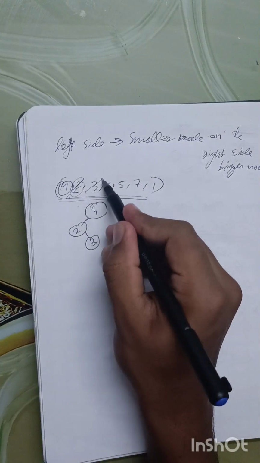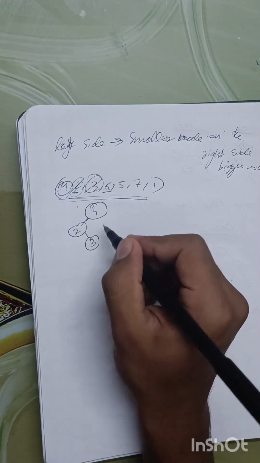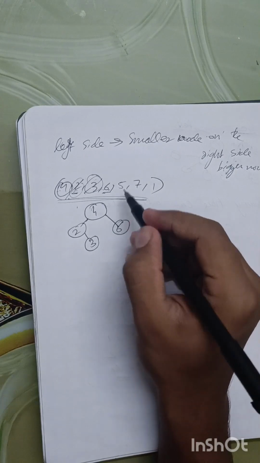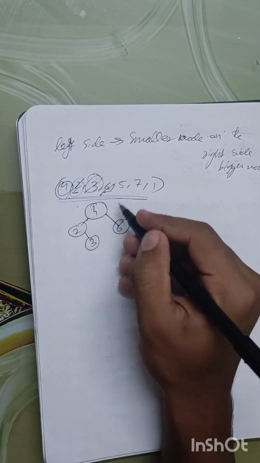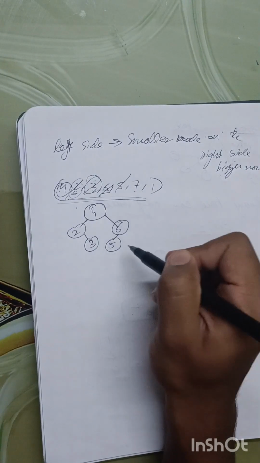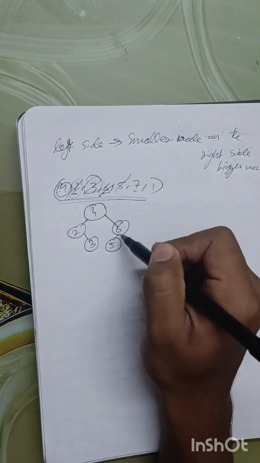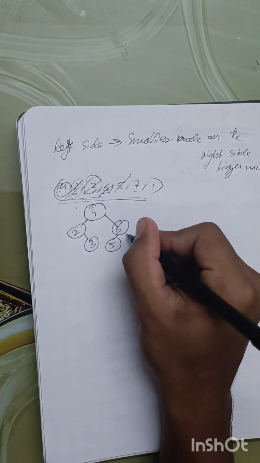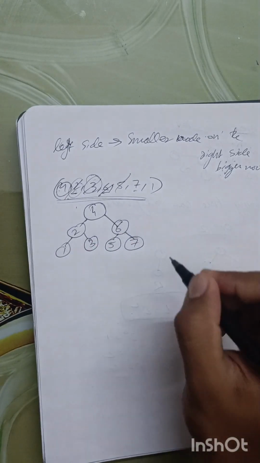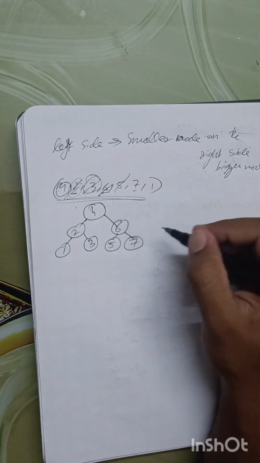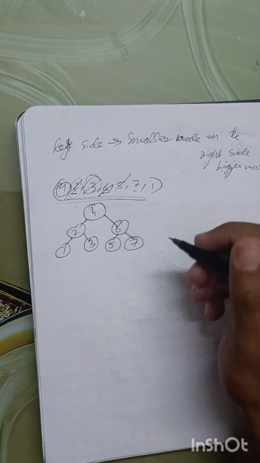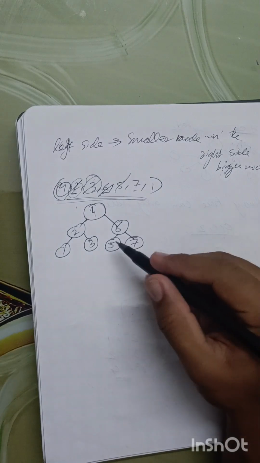And like that we go with the next one. 6. Is 6 bigger than 4? It is, so we write it on the right side. Then we go with 5. Is 5 bigger than 4? It is, but it is smaller than 6, so we write it here. And then we go for 7. Is 7 bigger than 4? It is, and it is bigger than 6 as well, so we write it on the right side. And like that this comes on this side. So this is how we design a tree.